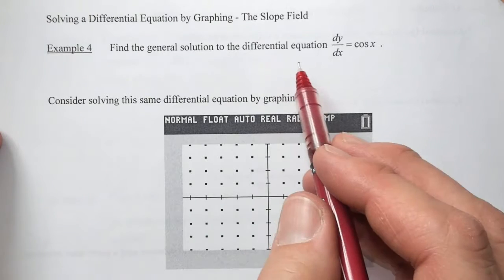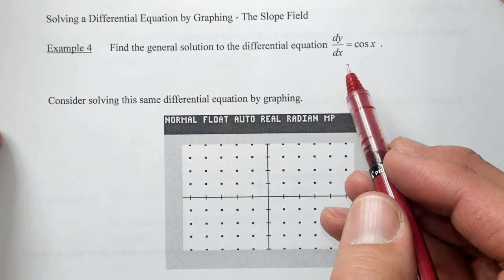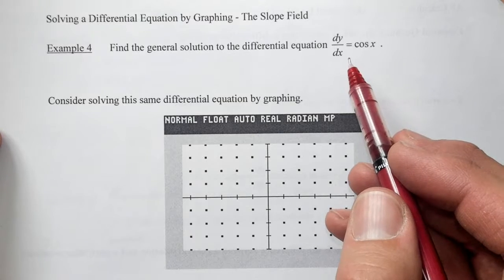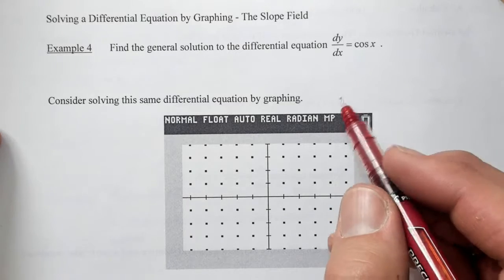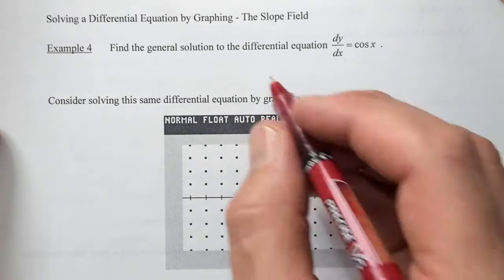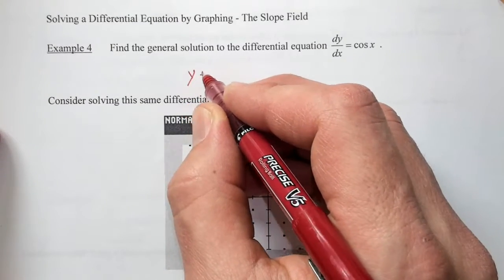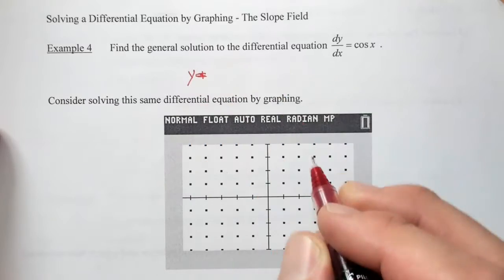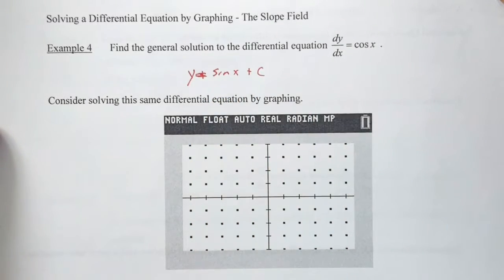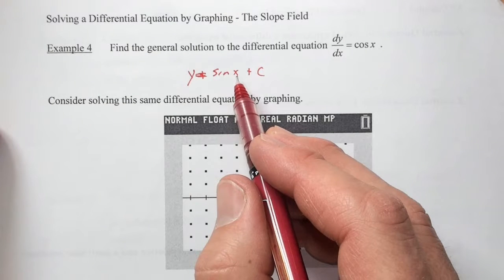When solving differential equations, like this one right here, dy/dx equals cosine x, we can actually do this rather quickly by finding the antiderivative. We know that the antiderivative of cosine x is sine x. So our general solution would be y equals, that's an equal sign right there, sorry, sine x plus c. Okay, so this is our solution.